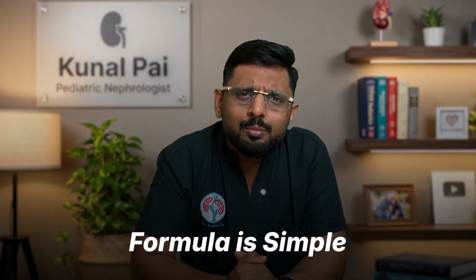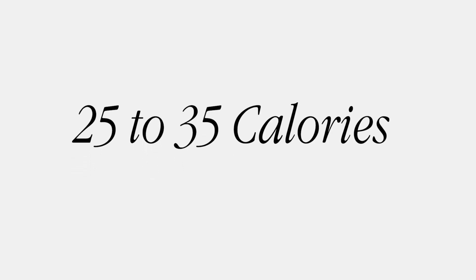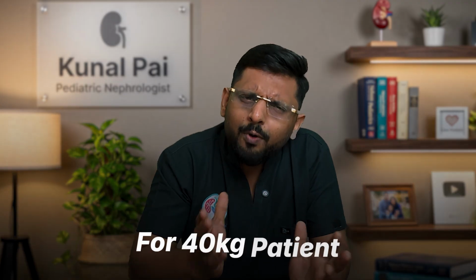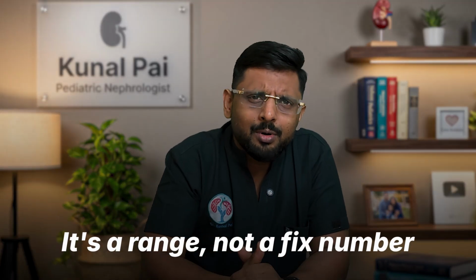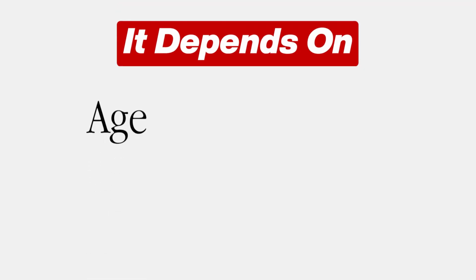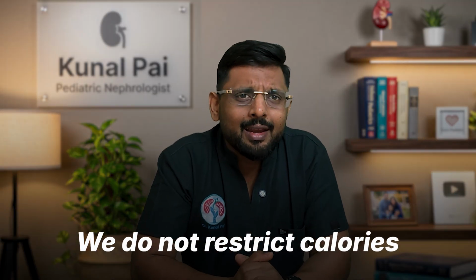So the formula is simple. It's 25 to 35 calories per kg per day. So for a 40 kg patient, it might come to around 1000 to 1400 calories per day. It's a range, not a fixed number, and it depends on your age, activity, and overall health. But the point is, we do not restrict calories.